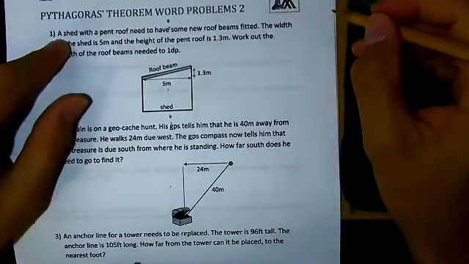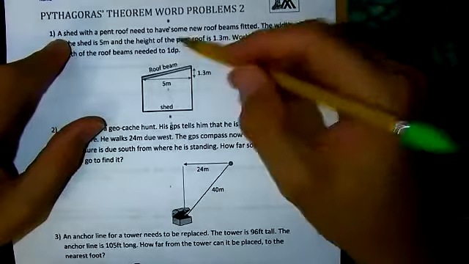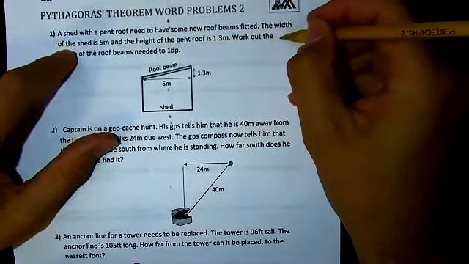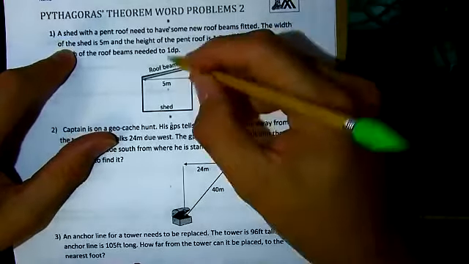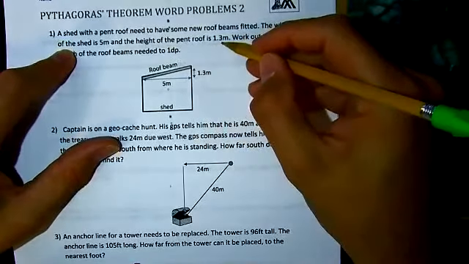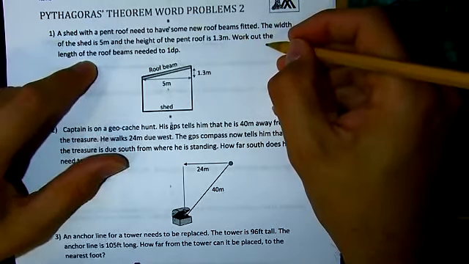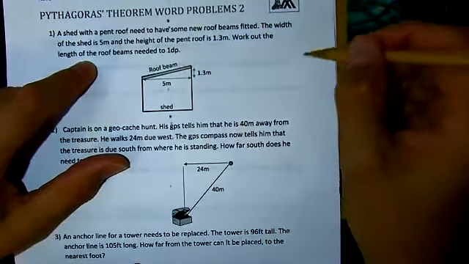Okay, a shed with a pent roof needs to have some new roof beams fitted. The width of the shed is 5 meters and the height of the pent roof is 1.3 meters. Work out the length of the roof beams needed to 1 decimal place.